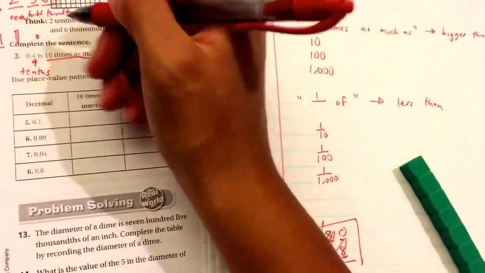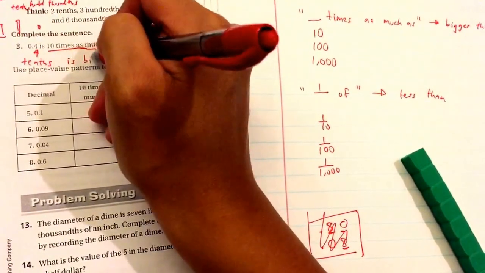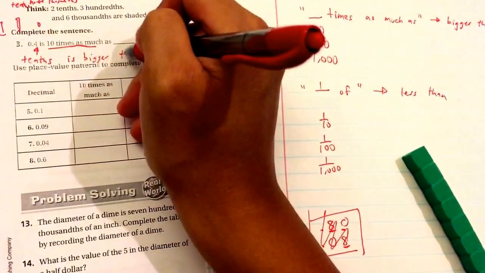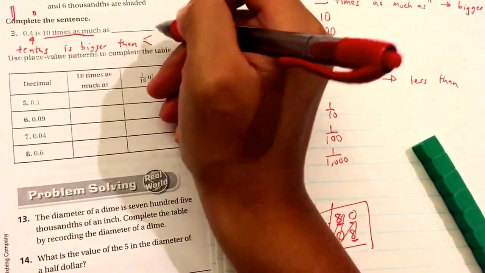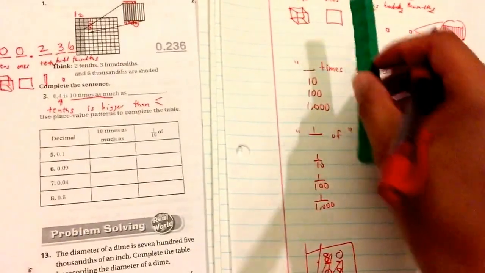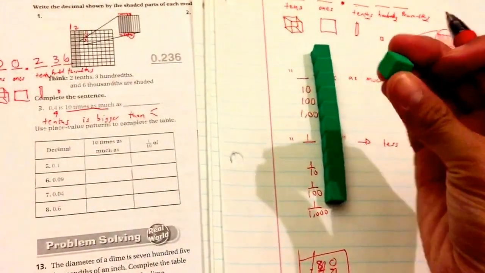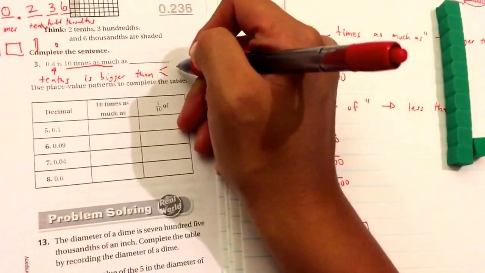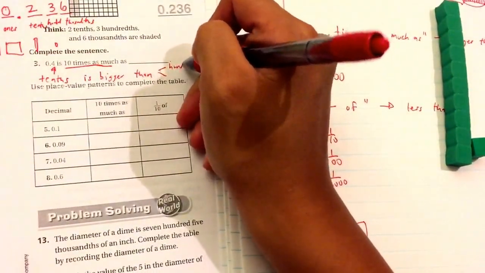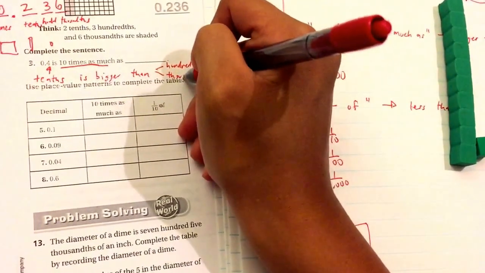So tenths, because that's the place value, is bigger than. And over here, you're going to tell me the two things it's bigger than, or more. The tenths, these longs, are bigger than the hundredths, and they're bigger than the thousandths. So it's both bigger than the hundredths, and it's also bigger than the thousandths.